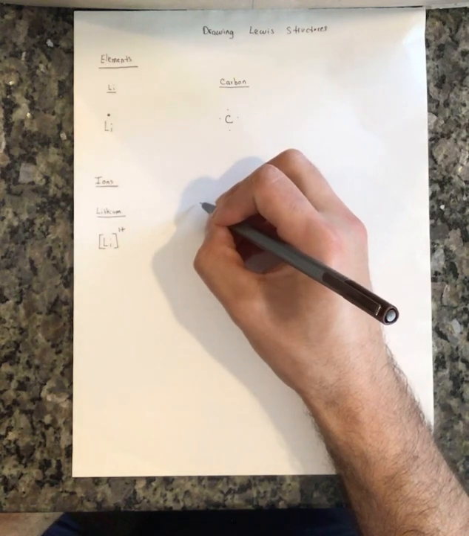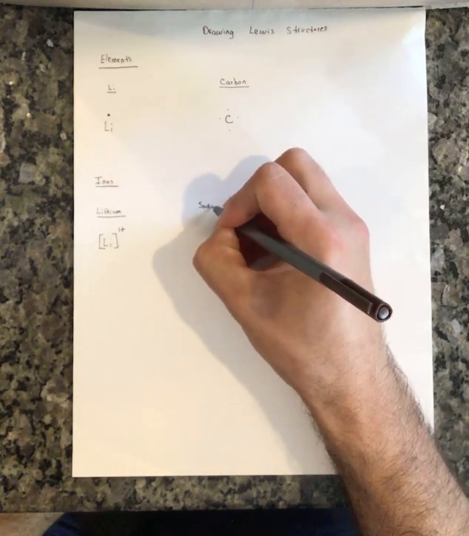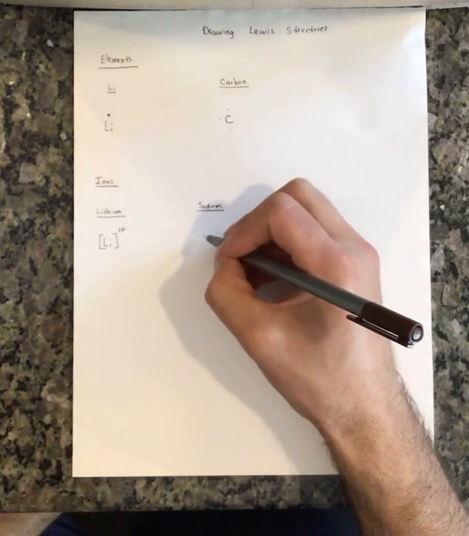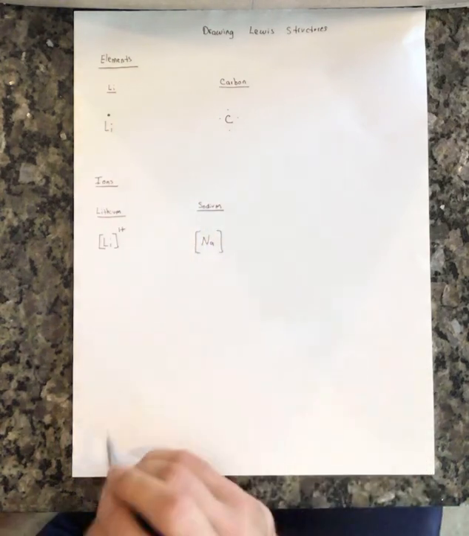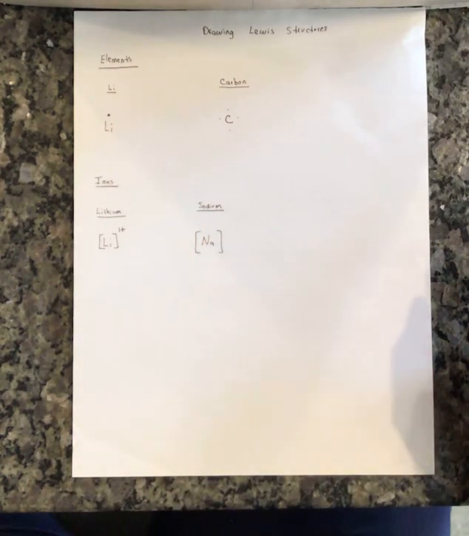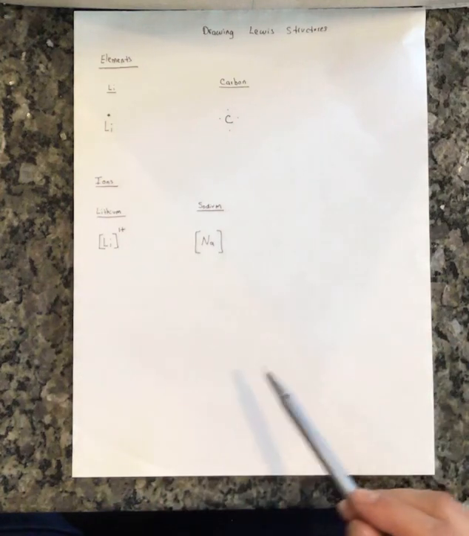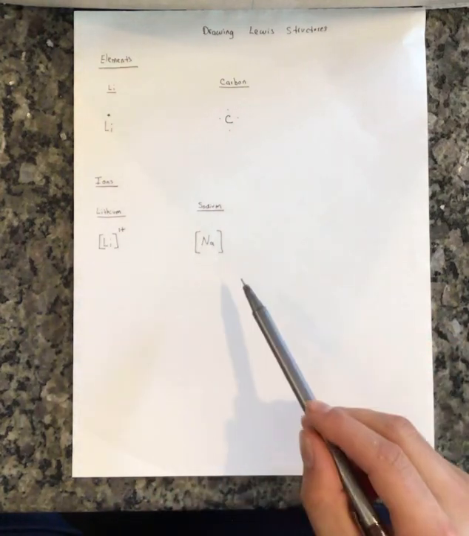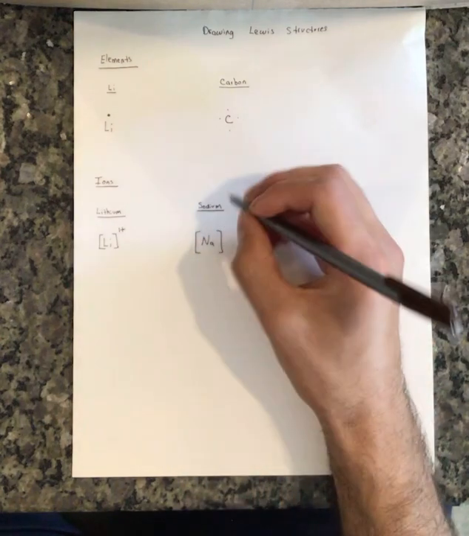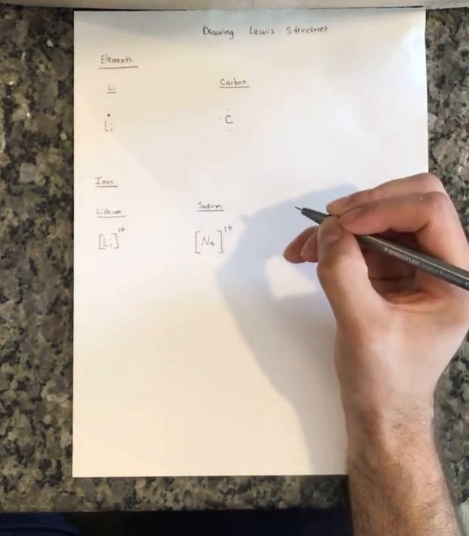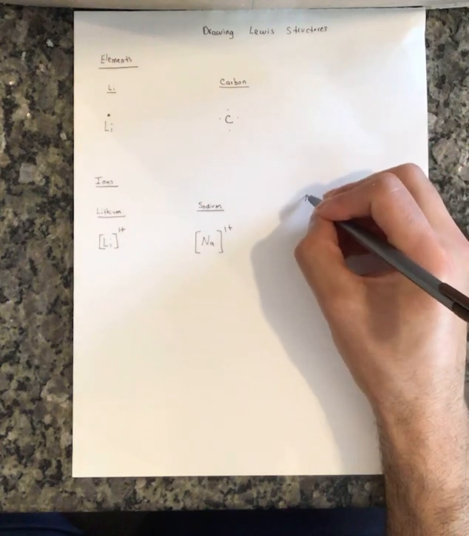What about sodium? We could try sodium as well. Sodium, once again, is Na. Sodium also has only 1 electron, so it's going to lose that 1 electron. If you remember your Bohr-Rutherford diagrams, we always leave that valence shell there because the valence shell is empty. We're doing that with our Lewis structure because the valence shell is empty and we have 1 plus.